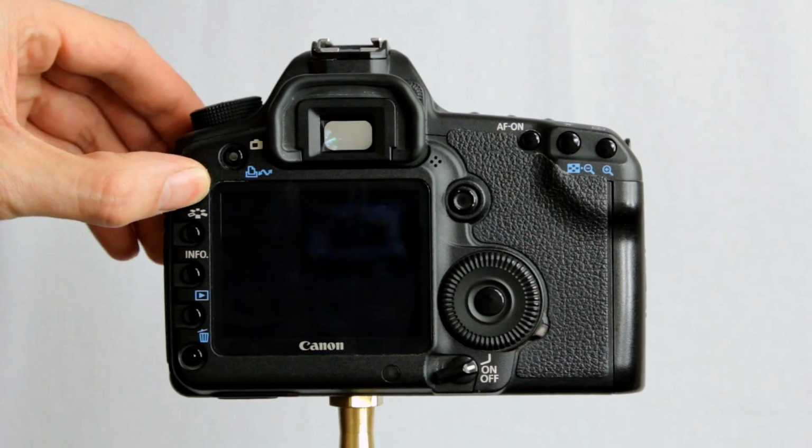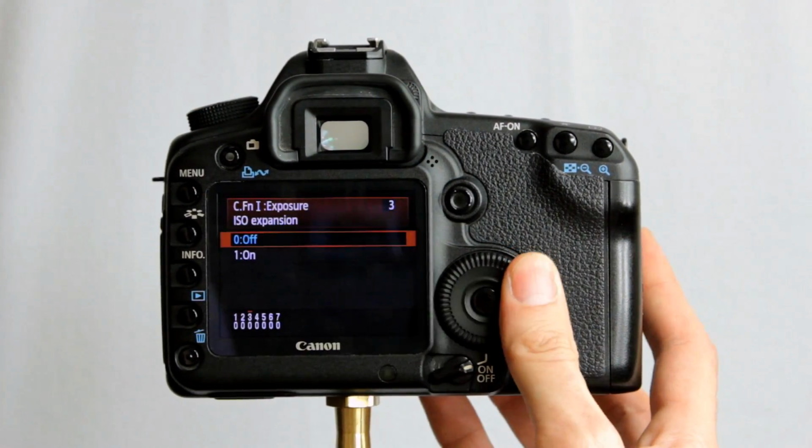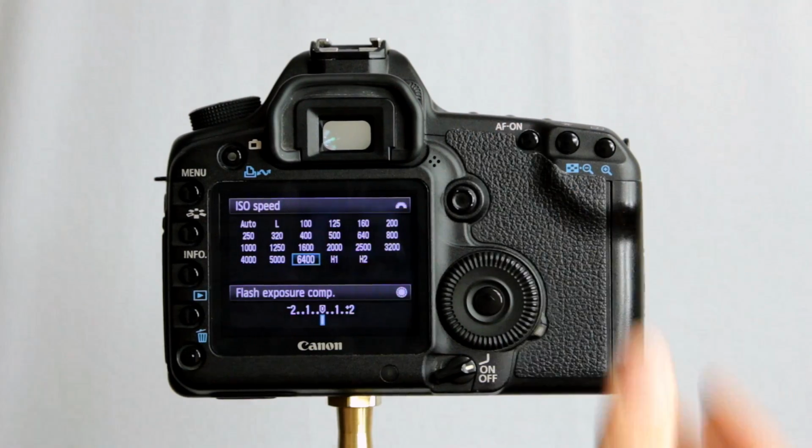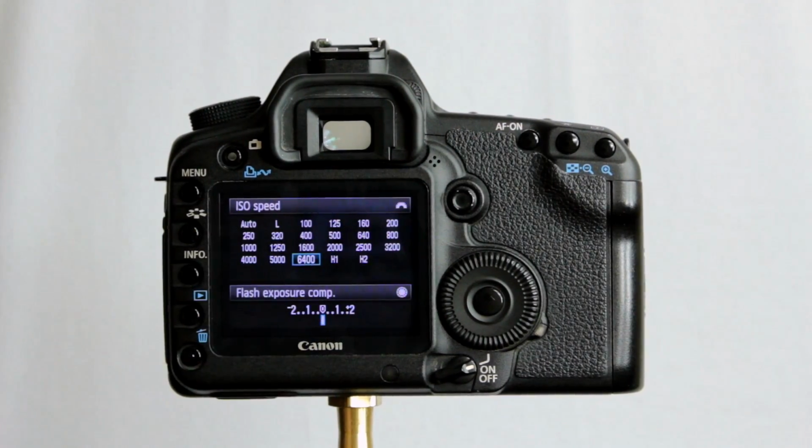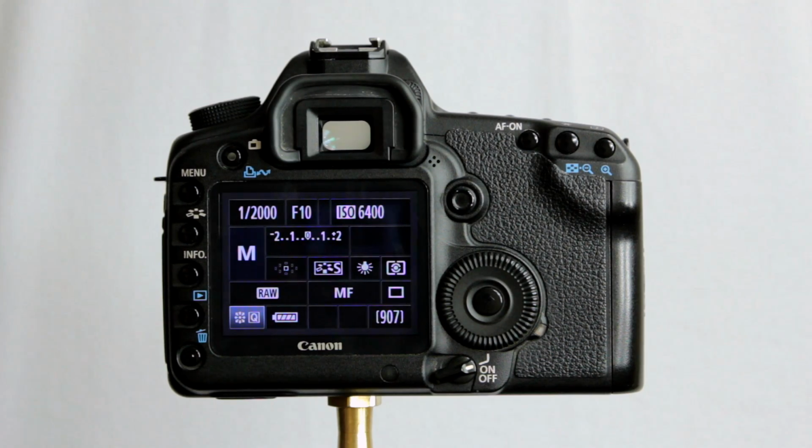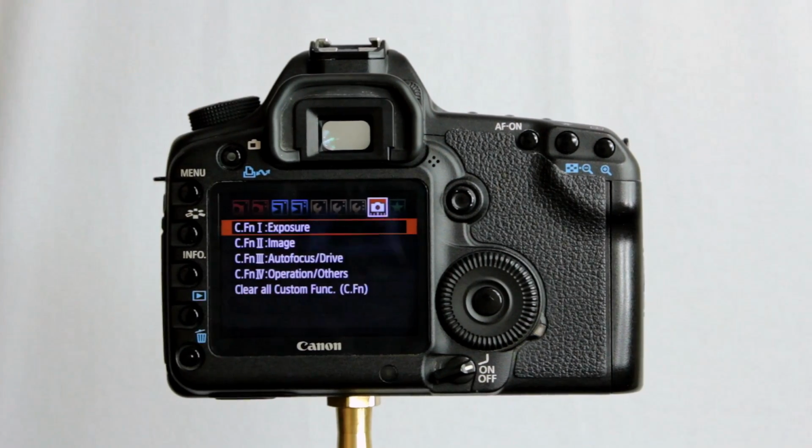Now if you go back into here and turn ISO expansion on, we get H1 and H2. Now these are cheated ISO values, so H1 is 12,800, H2 is 25,600, aka noisy as hell, but they're there if you need them. It depends what kind of work that you do. If you're out there doing photojournalism in very little light in a war zone, you can't go setting up flashes, you can't carry that crap with you, so you're shooting high ISO and what you get is what you get. So that's why they're there.